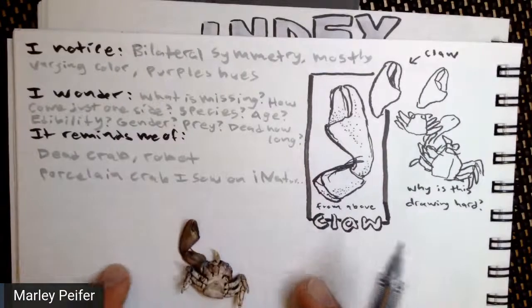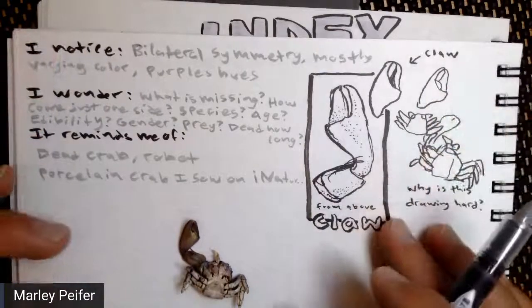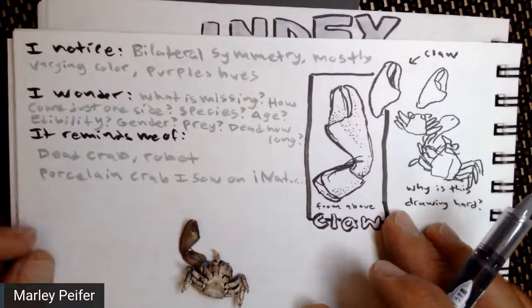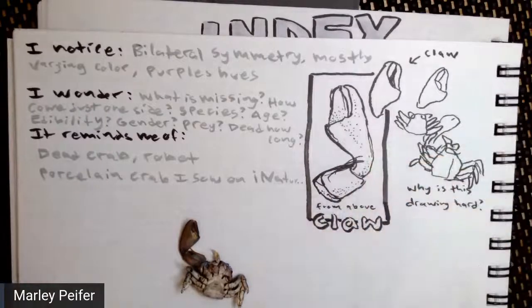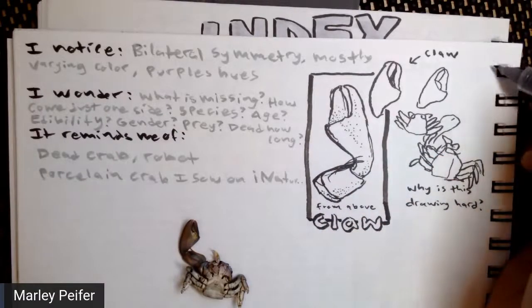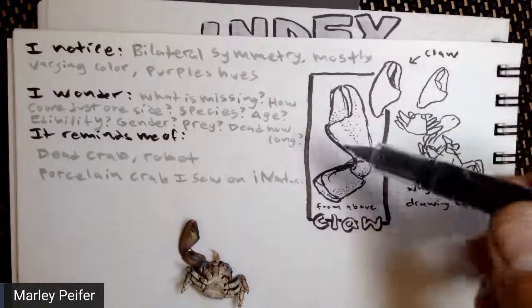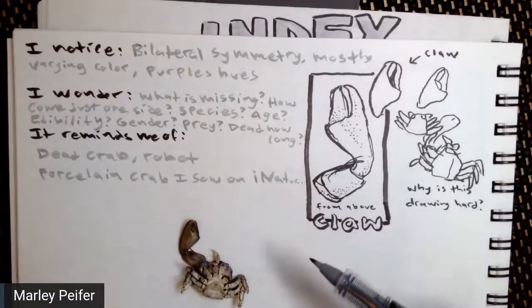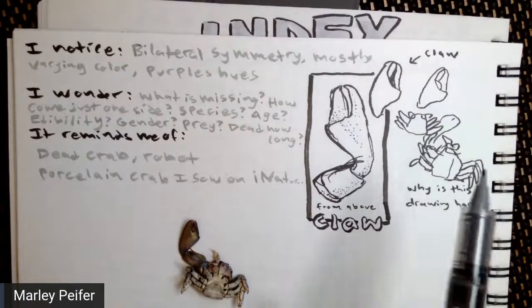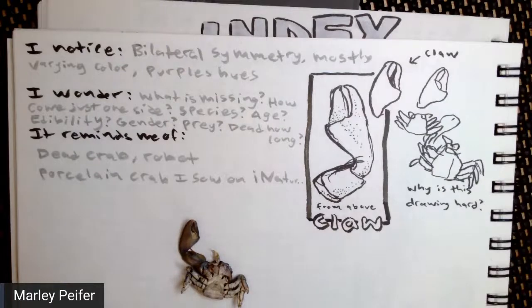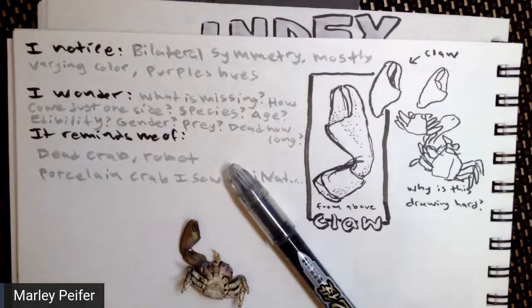It reminds me of, and basically what you got there is a 20-minute nature journaling session that has pretty much all of the great elements of nature journaling. I didn't do metadata up here. I probably should have, but I'm nature journaling at home, so it's not as big of a deal. But that's how you do a basic I notice, I wonder, it reminds me of. And now we're going to do some more, because I have a bunch of cool other things that I want to show you to do. I notice, I wonder, it reminds me of.